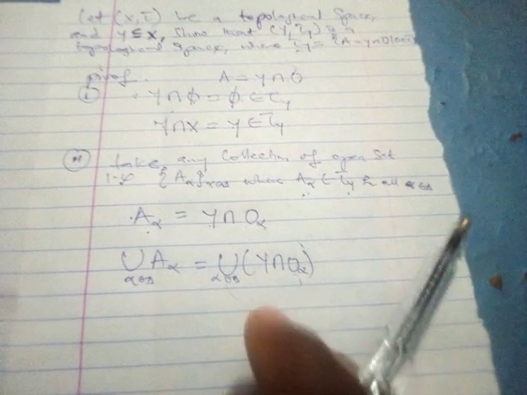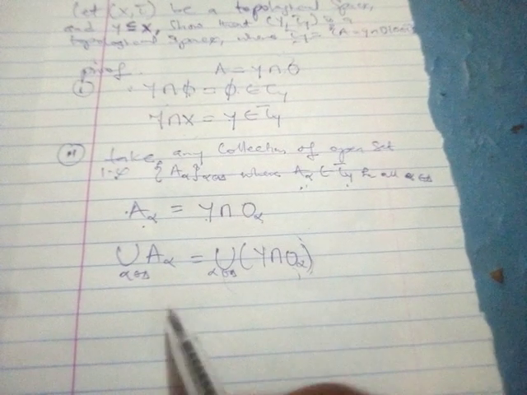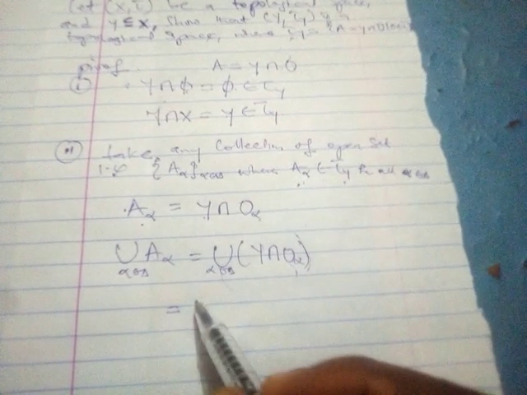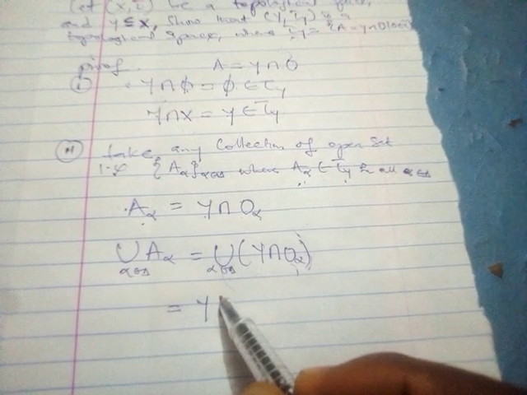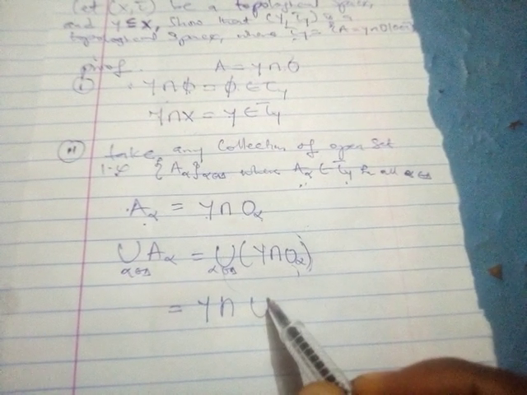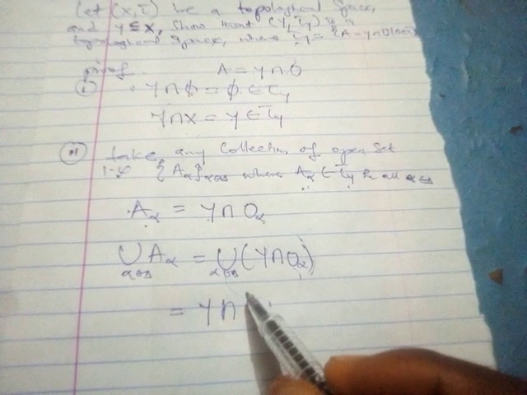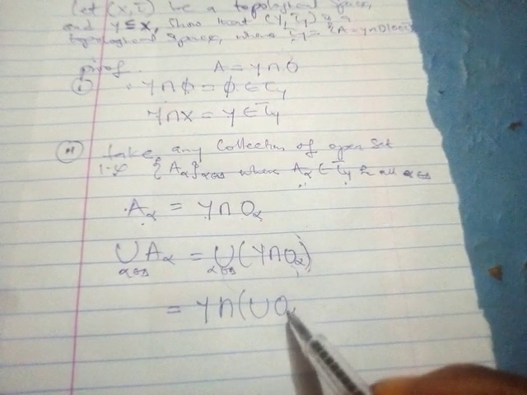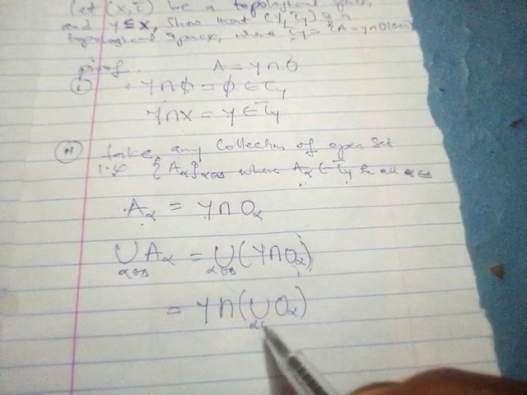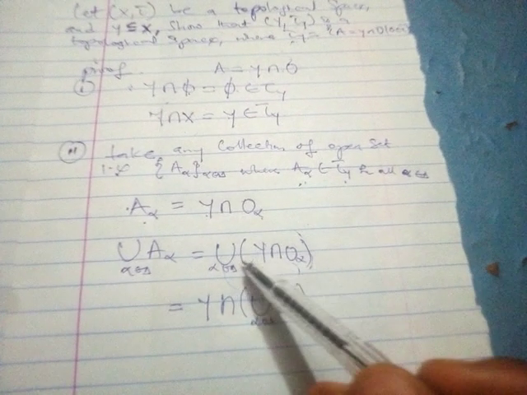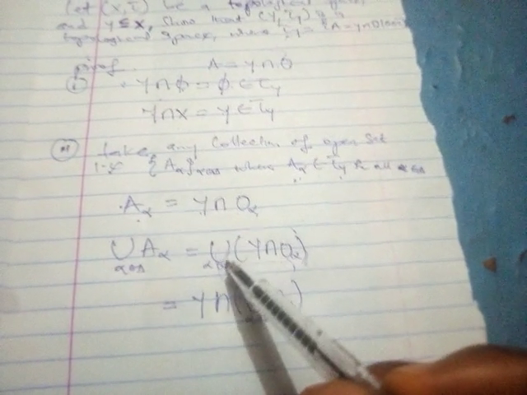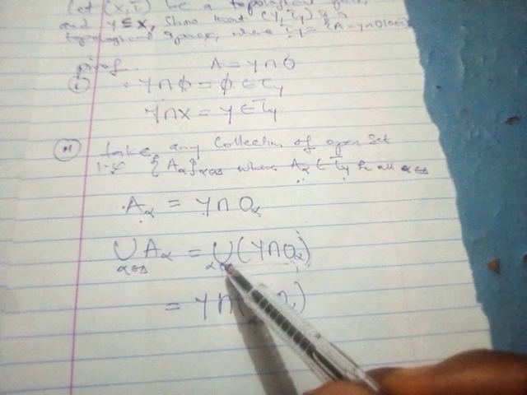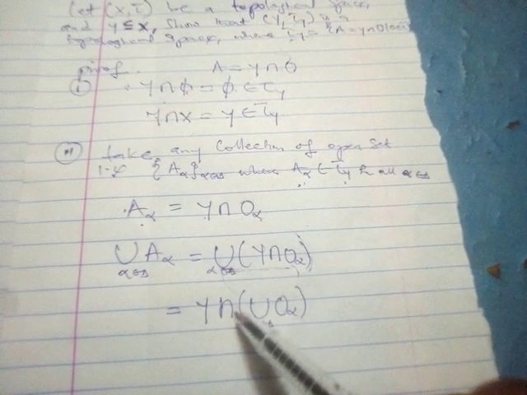This is the same thing as Y intersect the union of O alpha, as alpha comes from the index set. Remember your distributive law. Once you apply the distributive law rule, you get this.